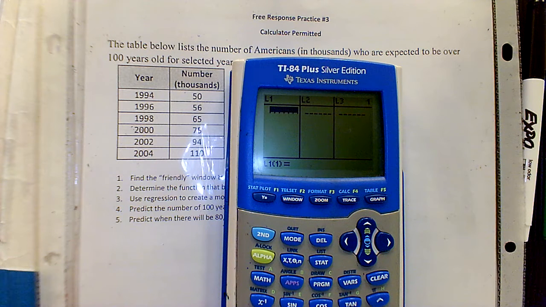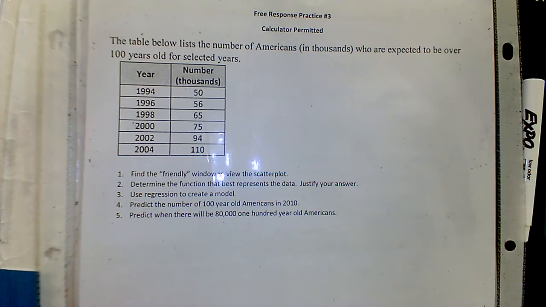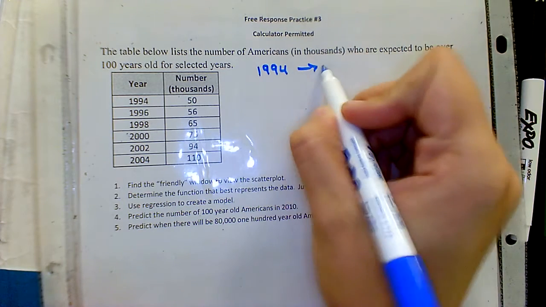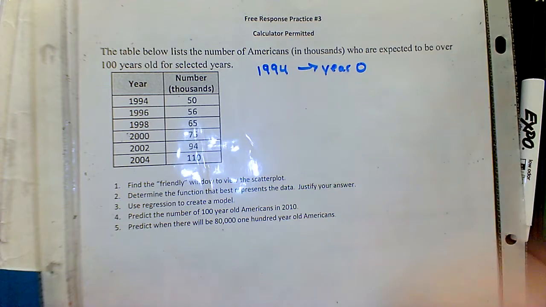Year one. Let's do year 0. The beginning amount. Remember the y-intercept at time 0, before you even start anything. That's how much you have. We talked about that concept. Let's let 1994 be year 0, the starting year that we began this data. So we're going to let 1994 represent year 0.